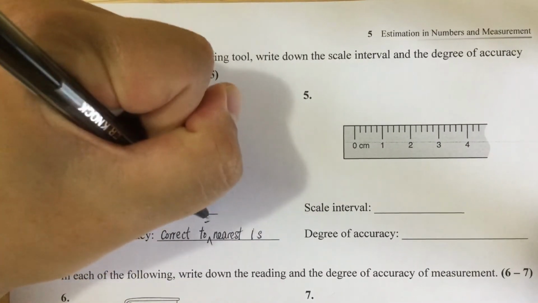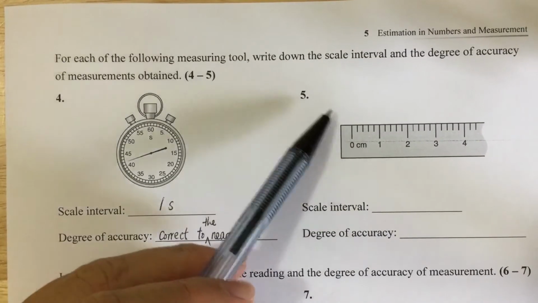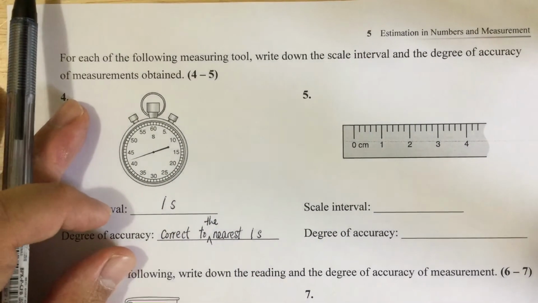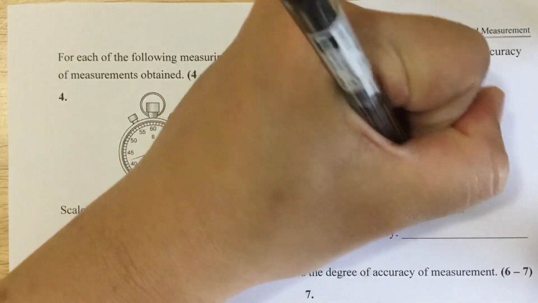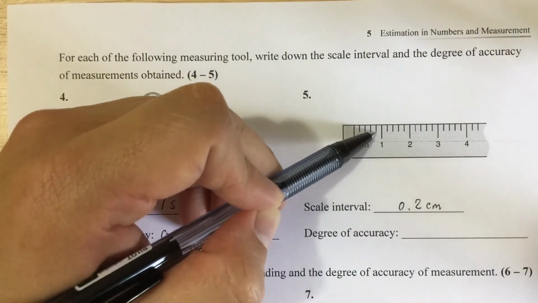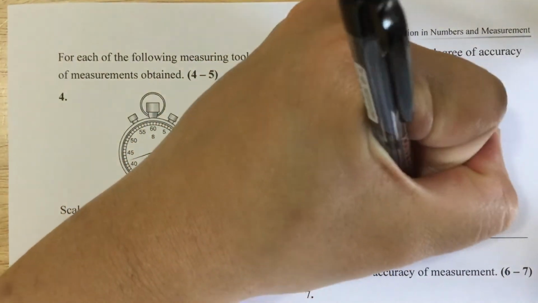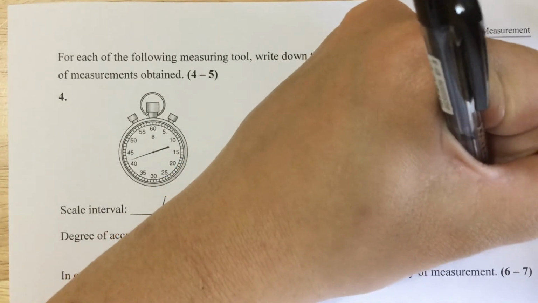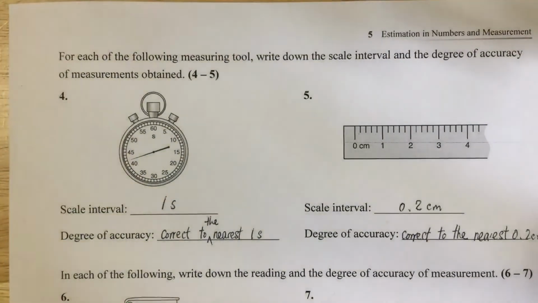The nearest 1 second. So this is the answer. For this one, the scale interval, let's look at it. You have 1, 2, 3, 4, 5 between 1 cm. So the scale interval for each one is 0.2 cm. That means this one is 0.2, this one is 0.4, 0.6, 0.8, and 1. So the degree of accuracy is correct to the nearest 0.2 cm.